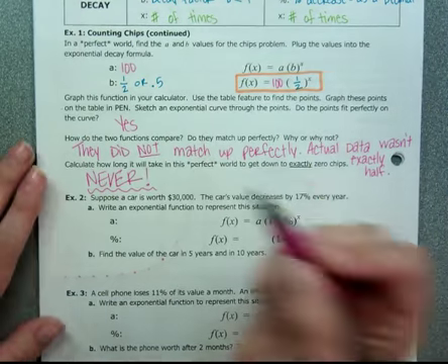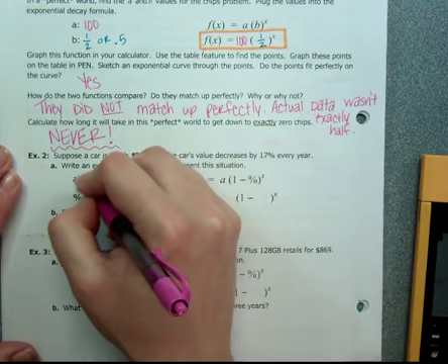All right, as we go through these next few problems, these are going to look very, very similar to what we did last time. The part that changed is that instead of a plus here, now we've got a minus. So just like what is written on the board, I'm going to do my starting amount in pink, and my growth factor or percent, or my decay factor or percent in blue. Suppose a car is worth $30,000. The car's value decreases by 17% each year. Write an exponential function to represent this situation. All right, 30,000. That's how much we start out with.